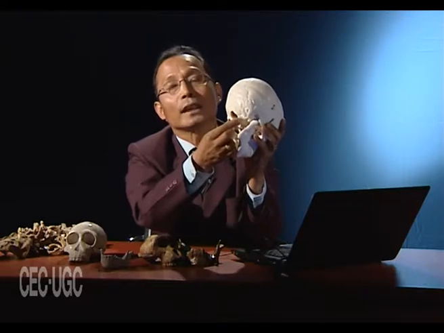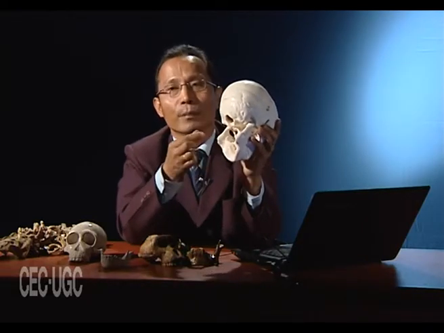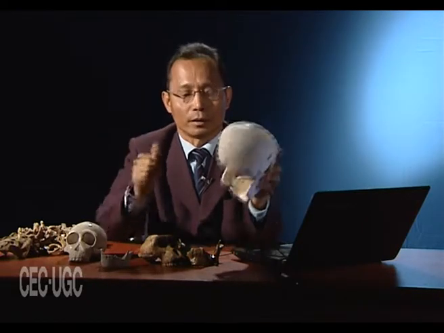This occipital condyle is basically meant for articulation with the atlas vertebra of the vertebral column. Atlas vertebra is the first neck vertebra which articulates with the skull. So the position of the occipital condyle also changes.